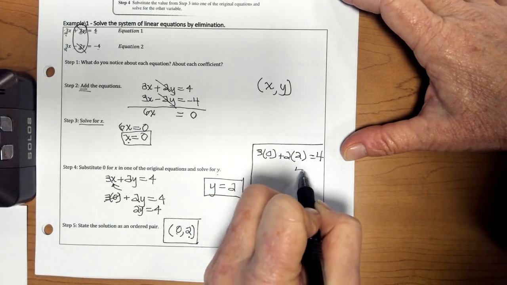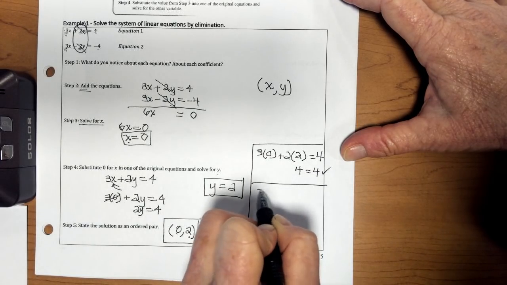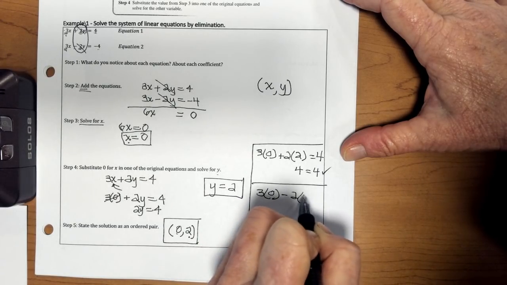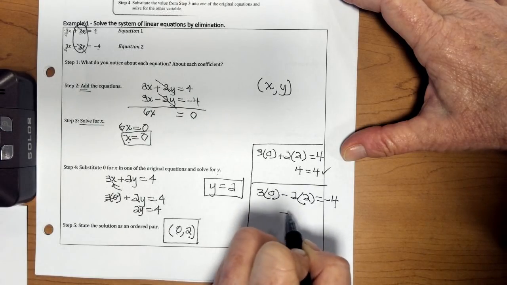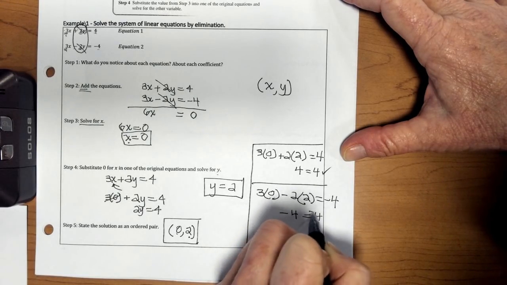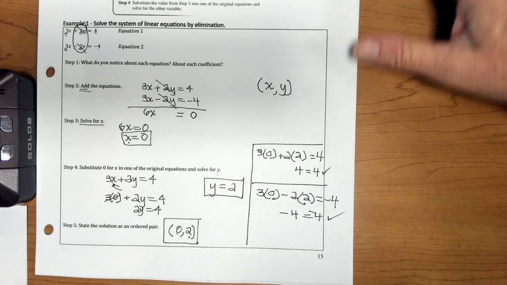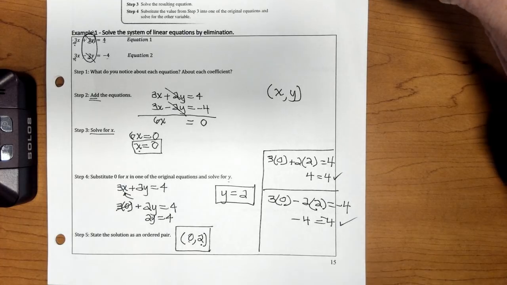And this is definitely 4 is equal to 4. Check. And the second one is 3 times 0 minus 2 times 2. And that is equal to negative 4, and that is definitely negative 4 is equal to negative 4. Check. So I know my solution of 0, 2 is the solution to my system of equations.